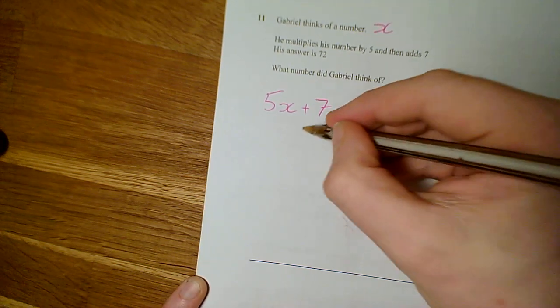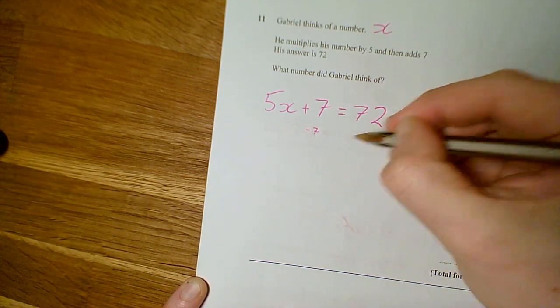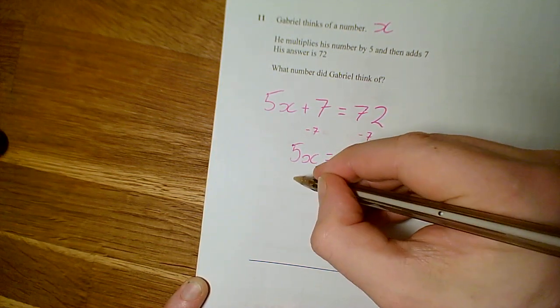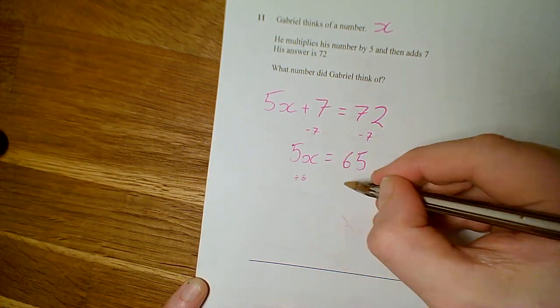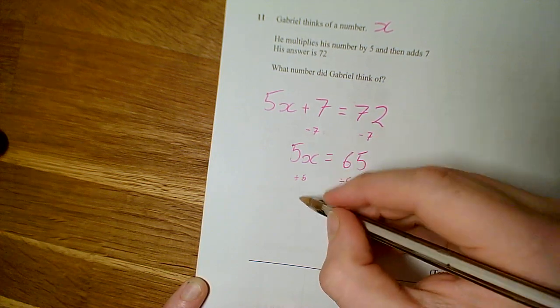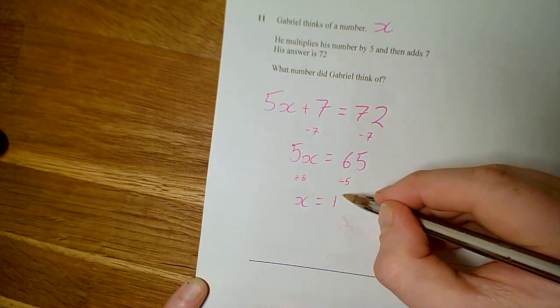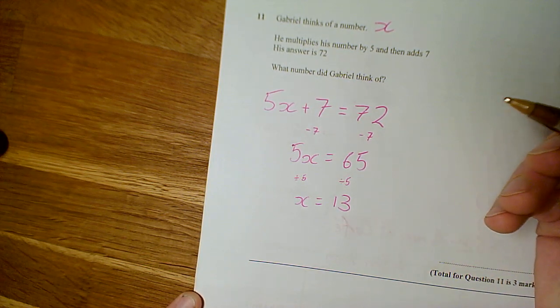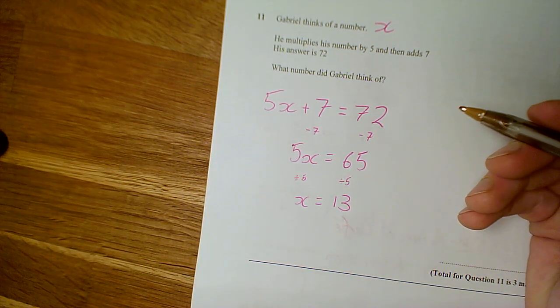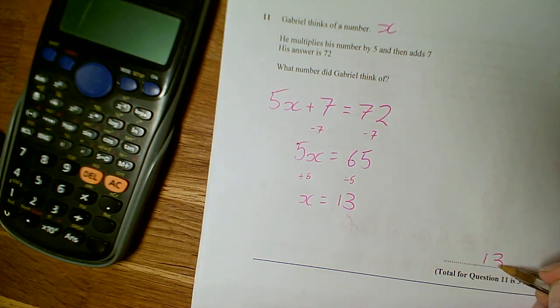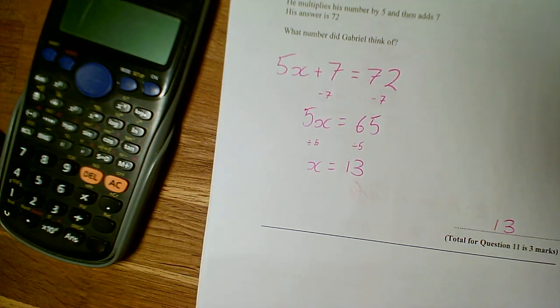I've formed an equation I can solve. Take away 7 from both sides. Means I'm left with 5x equals 65. And then divide both sides by 5 gets me x equals 13. I've got a calculator to do that if I need to. But I'm pretty confident I'm right. So what number did Gabriel think of? He thought of the number 13.